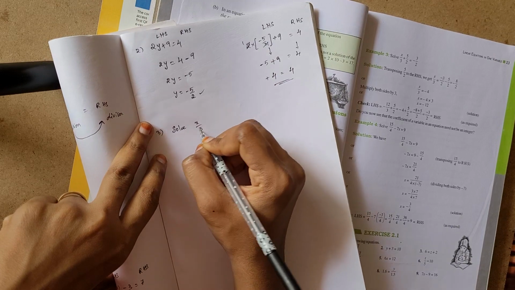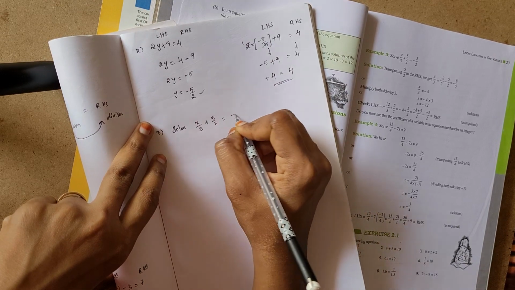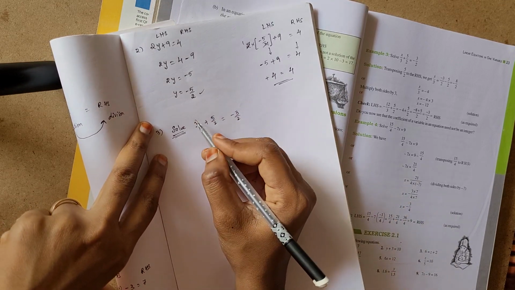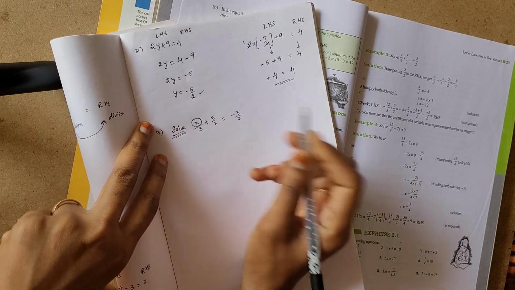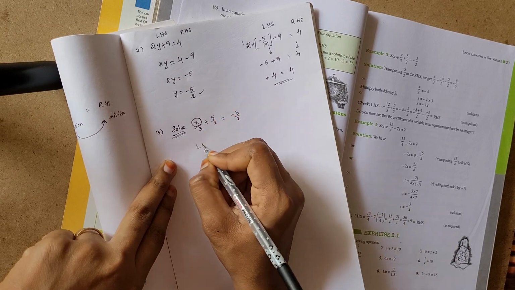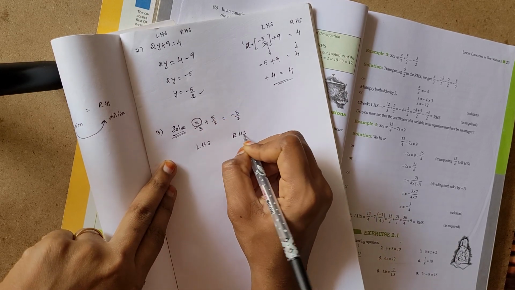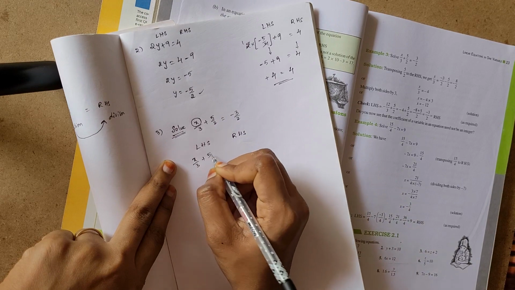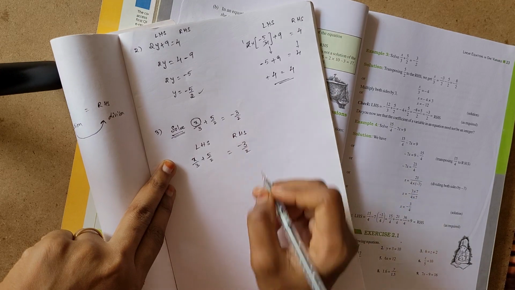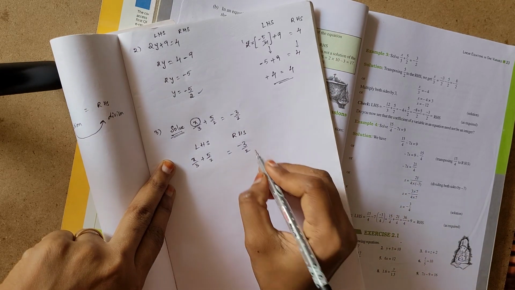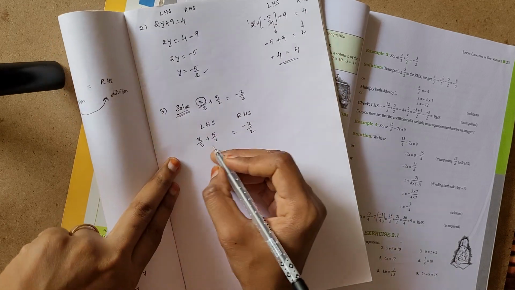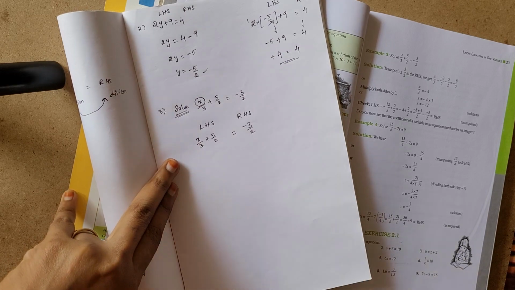Solve x by 3 plus 5 by 2 is equal to minus 3 by 2. What they are asking us to solve means to find out the value of the unknown variable x. That is what they mean. So again, same process: LHS, RHS. x by 3 plus 5 by 2, and in the RHS we have just a rational number. We will carry forward that number, and we don't have any variables present in the RHS side. So we will just look into the LHS side to get the value of x.